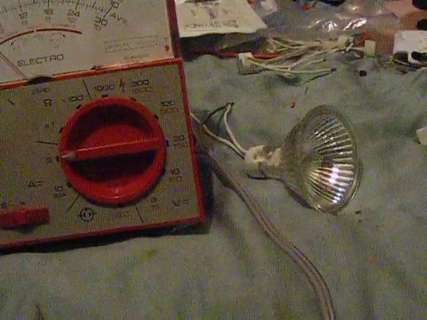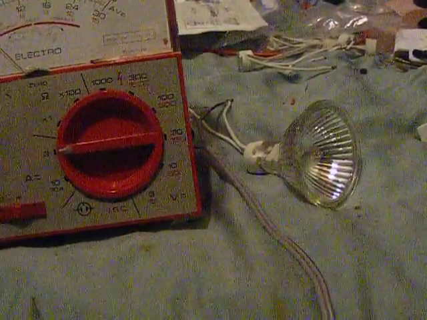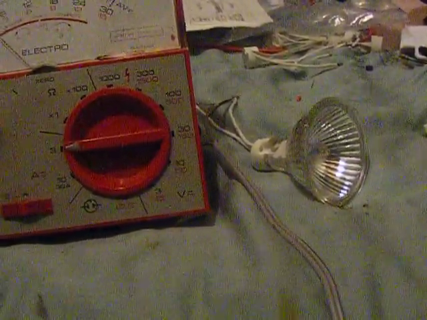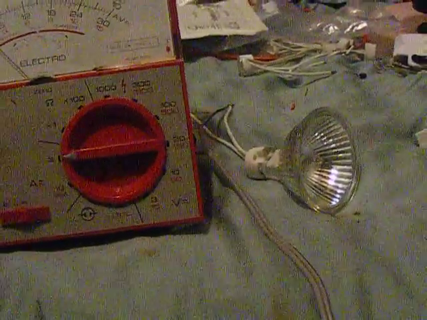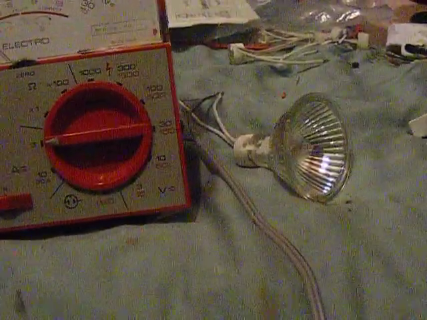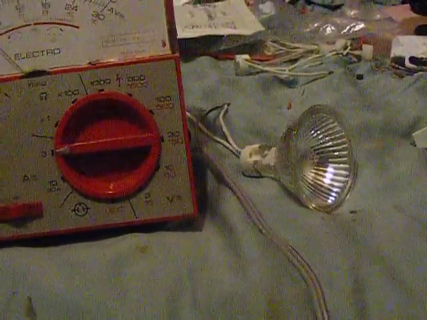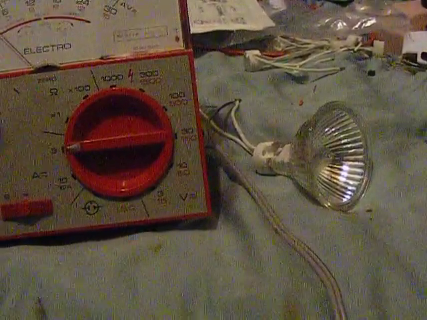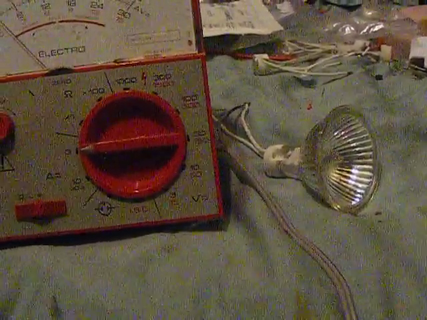current consumption on a single lamp. Let's just look at a halogen lamp. This is a 50-watt lamp, a standard halogen, and I've got my analog meter set to 3 amps.